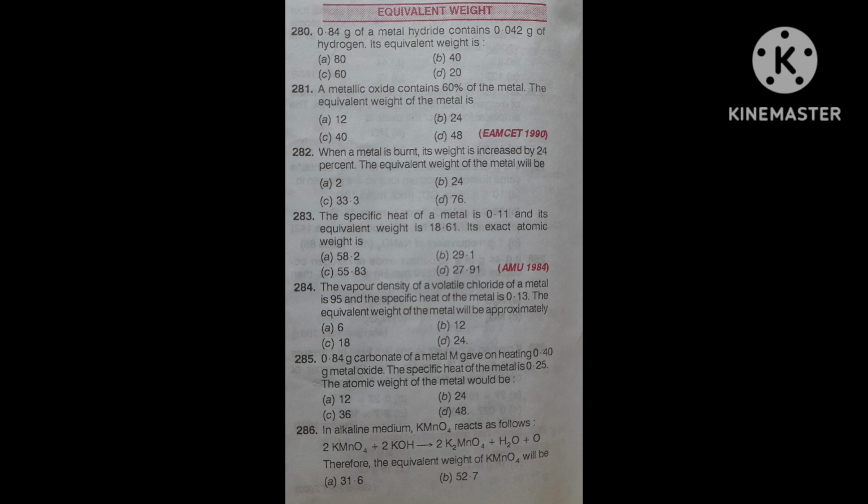But you have to calculate the exact atomic weight. When the equivalent weight you are knowing, then equivalent weight into valency is equal to the exact atomic weight. Correct? You have calculated two things. First you calculated valency, and after that you calculated equivalent mass. Two things you have calculated. Then equivalent mass into valency is equal to exact atomic weight. Now the equivalent weight is 12, so 12 into 4.